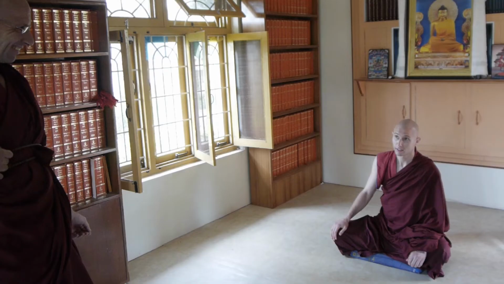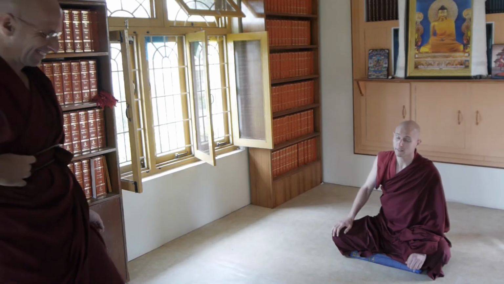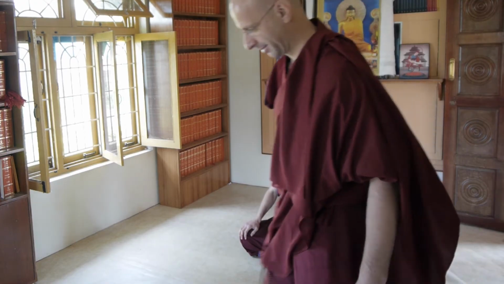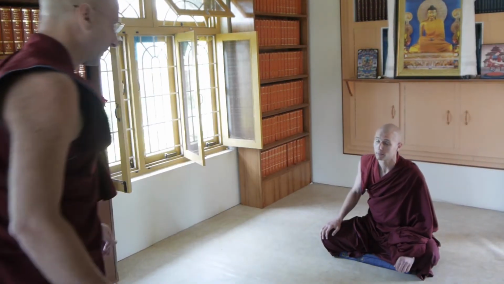I will give a slightly nuanced answer to that. One does have to practice exchanging self and others, but not in the method taught by Shantideva, not in the five-step method. So it follows that if one practices exchanging self and others to generate or enhance one's bodhicitta, one does not necessarily practice the fivefold method of exchanging self and others.